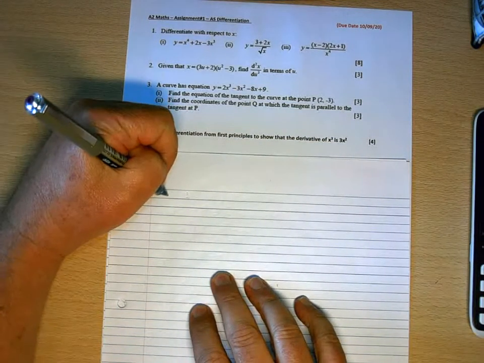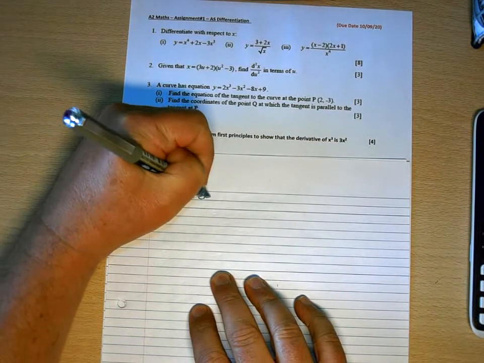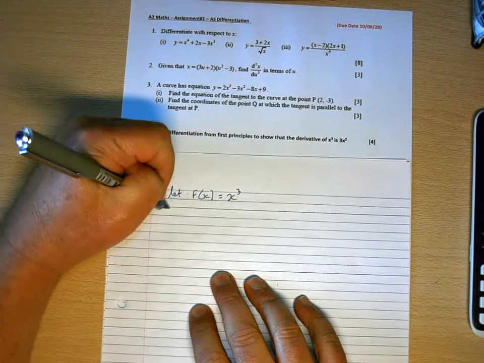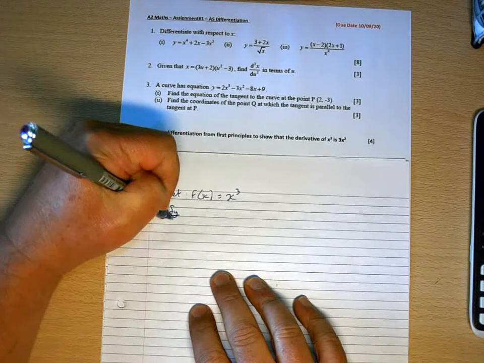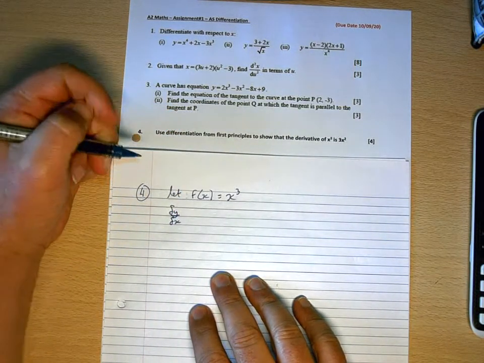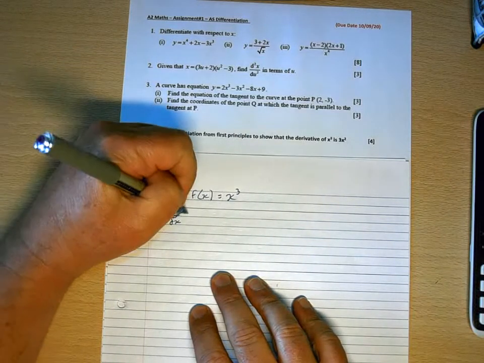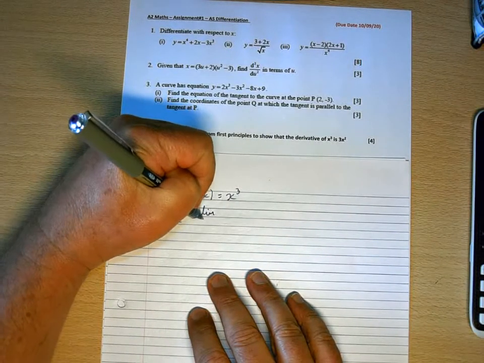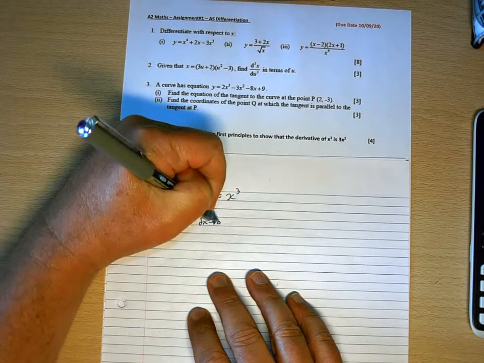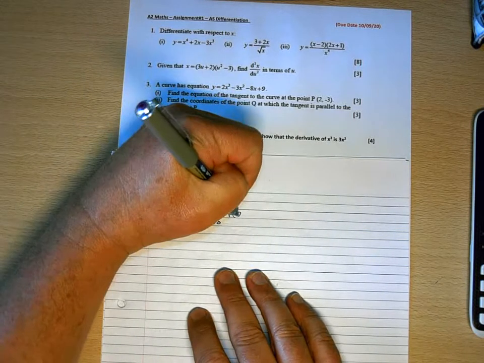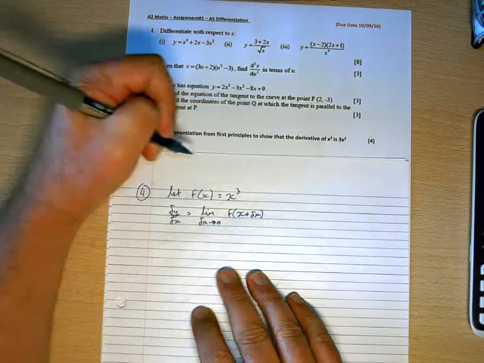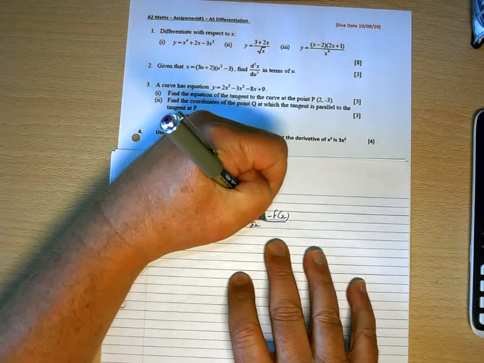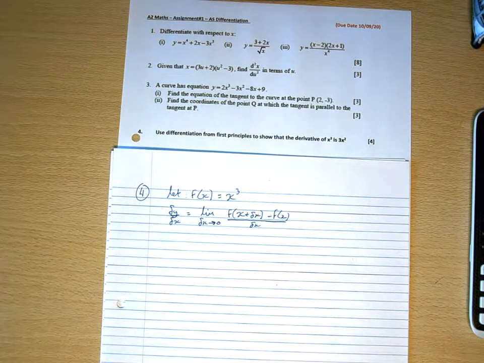Okay, so we let f(x) be x cubed. The formula starts off with, rather than dy and dx, deltas, which indicate a small shift. And it's the limit as delta x tends to 0 of f of x plus delta x minus f of x, all over delta x.